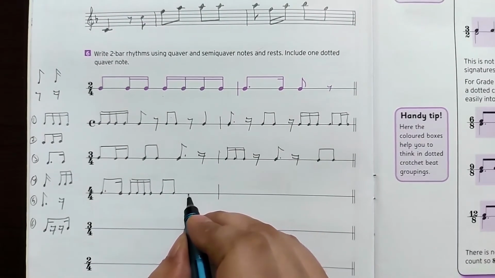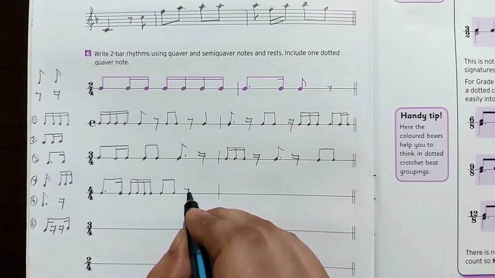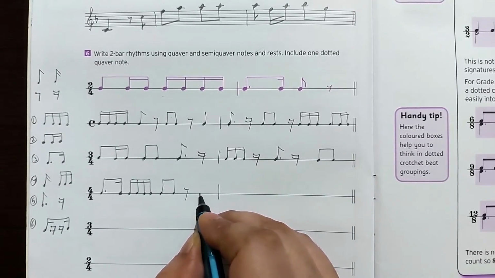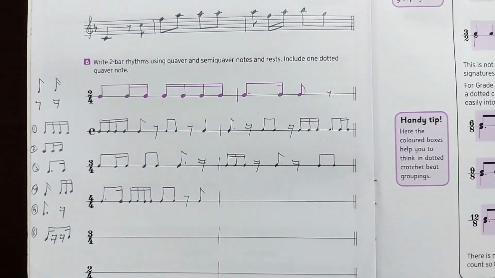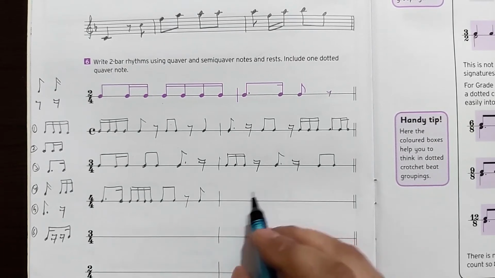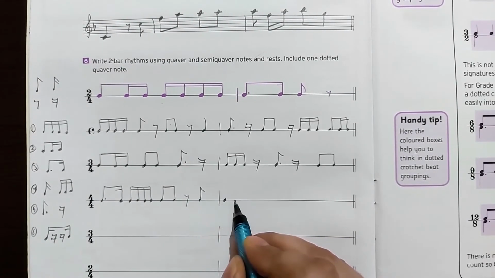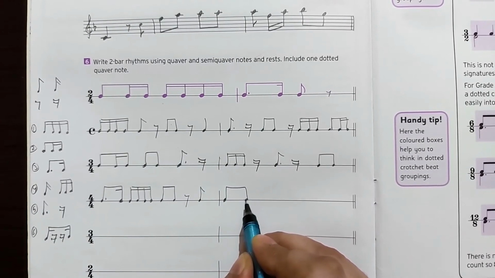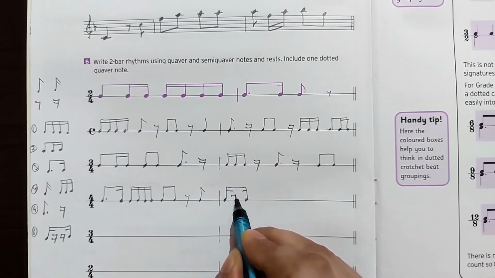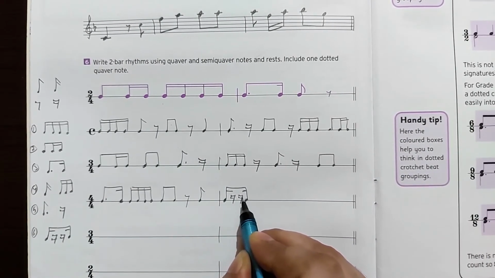Now after that we can use 1 quaver rest, and then use 1 quaver note. Now let's use these semi-quaver notes with our semi-quaver rest in between.